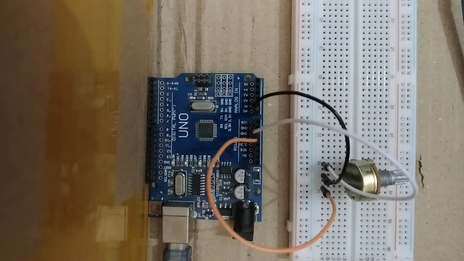This middle pin of the potentiometer we have to connect to an analog read pin, meaning an analog pin of our Arduino Uno, and we have 6 analog pins in Arduino. Here you can see A0, A1, A2, A3, A4, A5 and A6, where the name of each analog pin starts with A. So A0 to A6 are our analog pins. I have chosen the A0 pin. This way the circuit is completed.